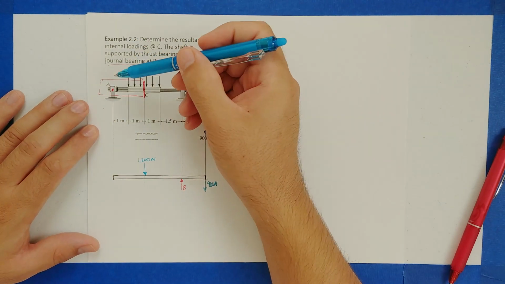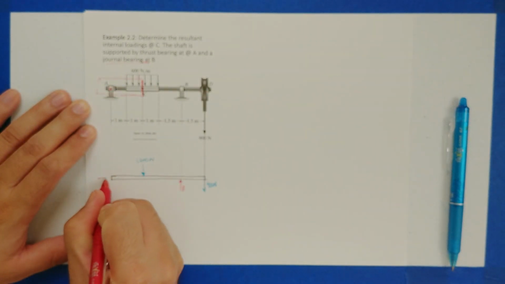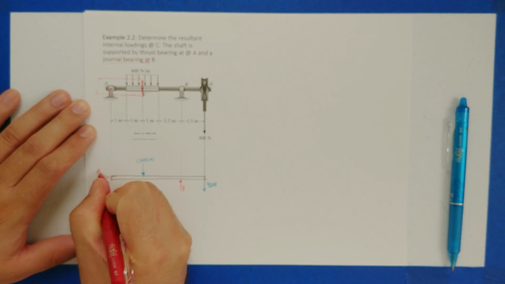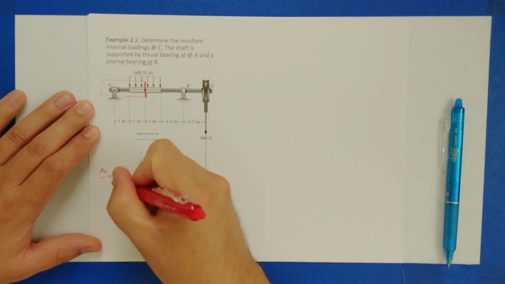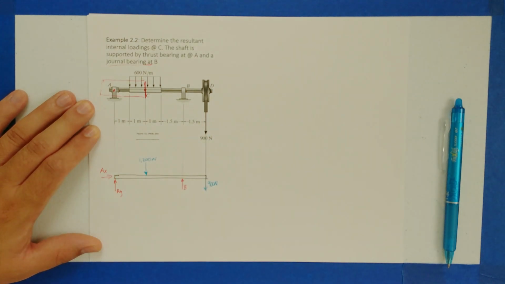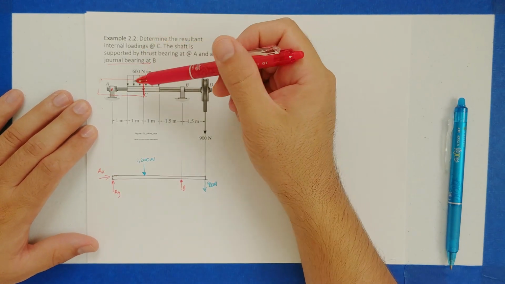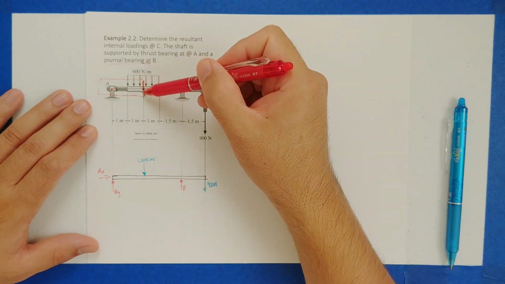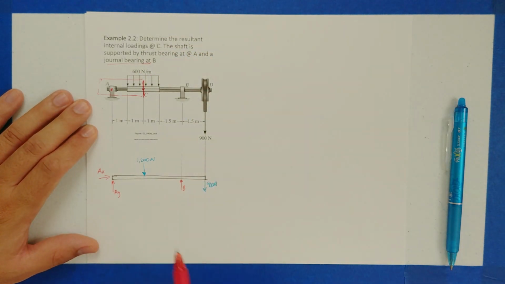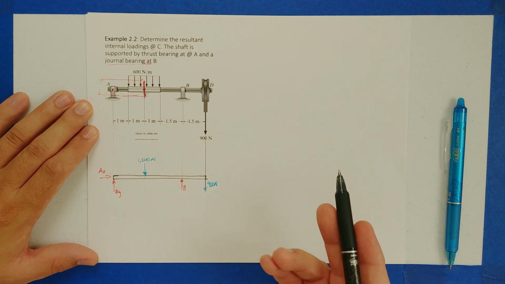Now let's go ahead and figure out what the reactions are at A. This is a bearing, so it has a capacity to have an X component. I'll call this Ax, and a Y component. So I'm just going to assume positive in the Y. Again, before we actually solve for the internal reactions, we need to solve for the support reactions. So let's go ahead and do some statics here.